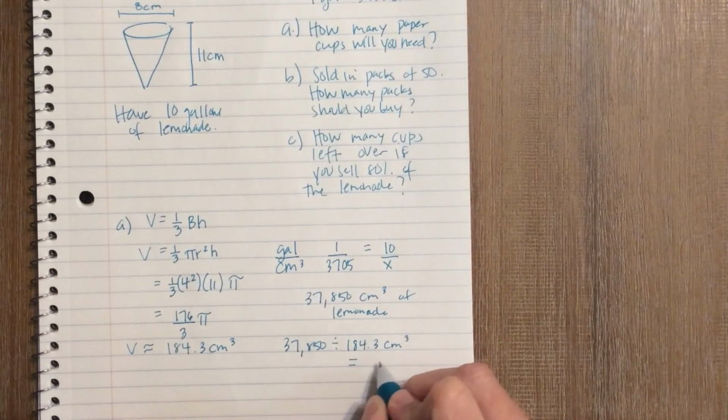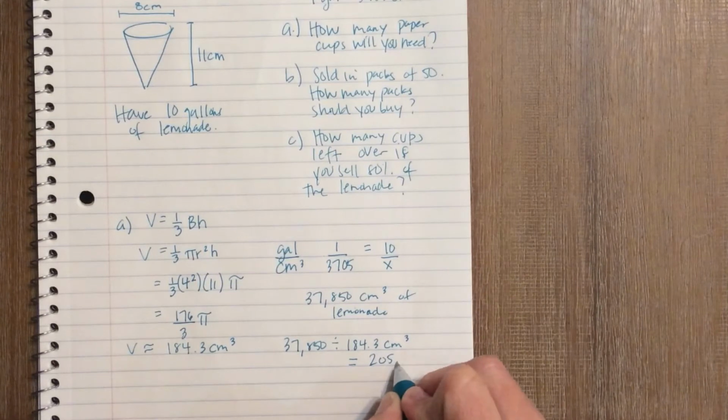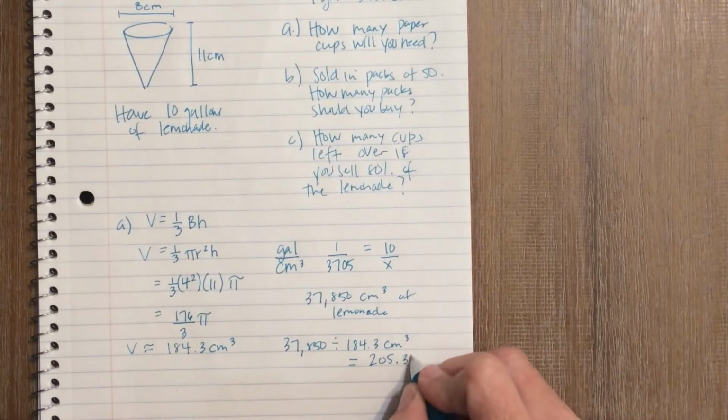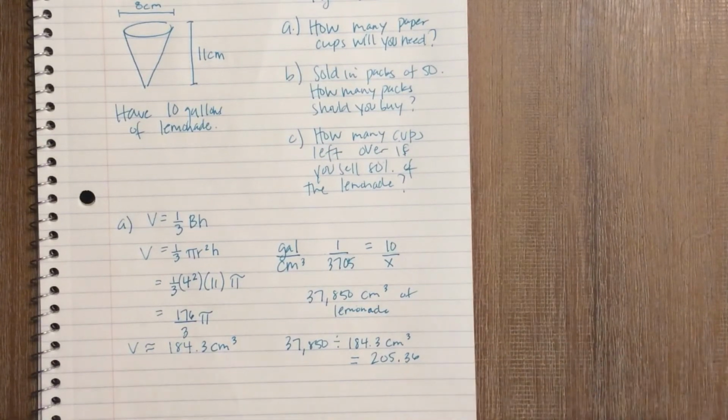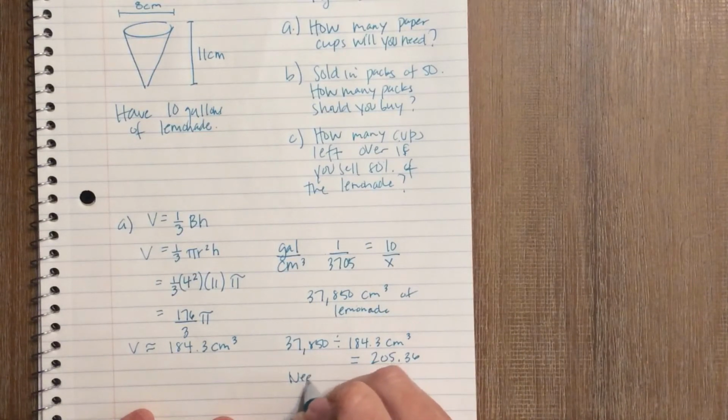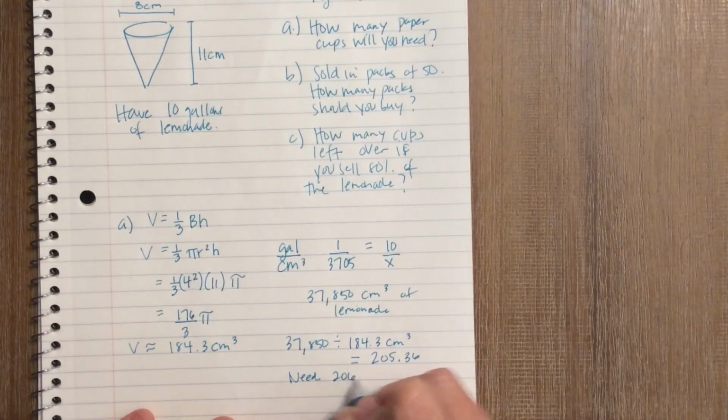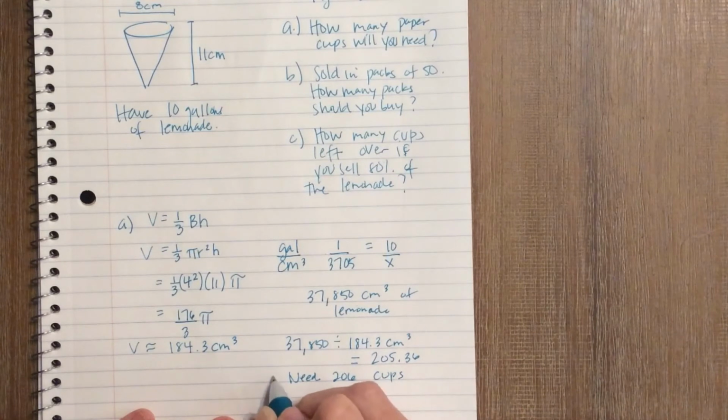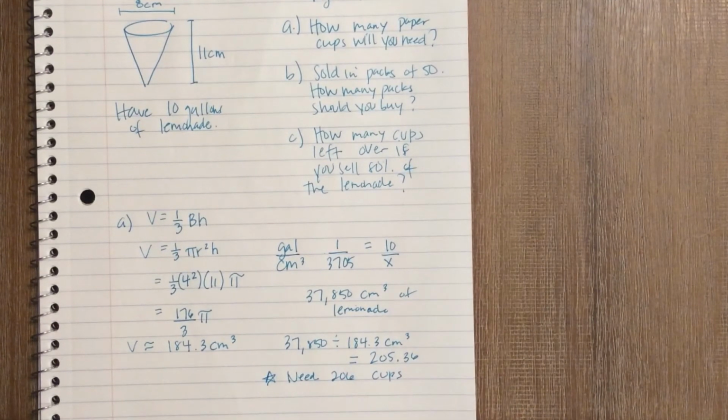And this gets me about 205.36, okay, which is great, but that means we have to round up because we need a little bit more of a cup. So you need 206 cups, okay? So there's your answer to part A, 206 cups, okay?